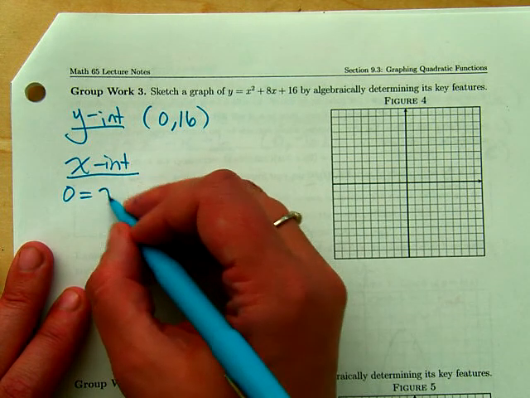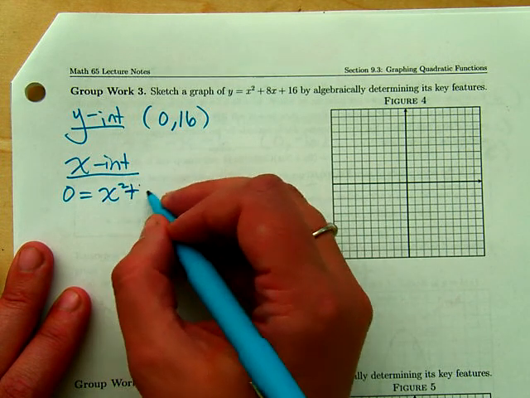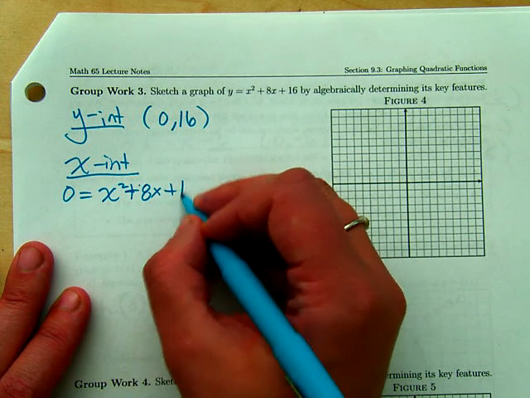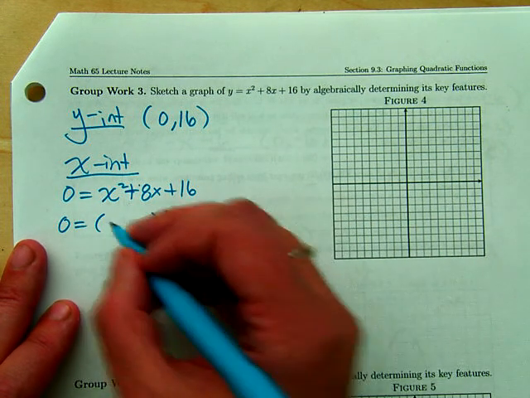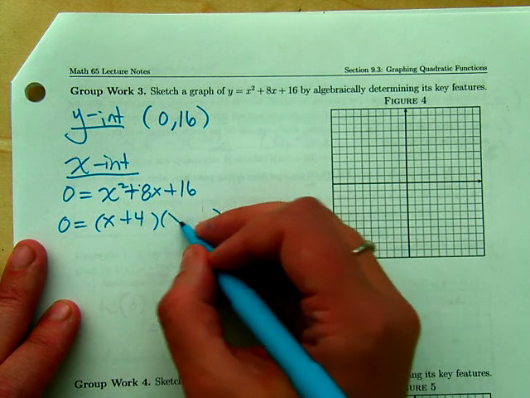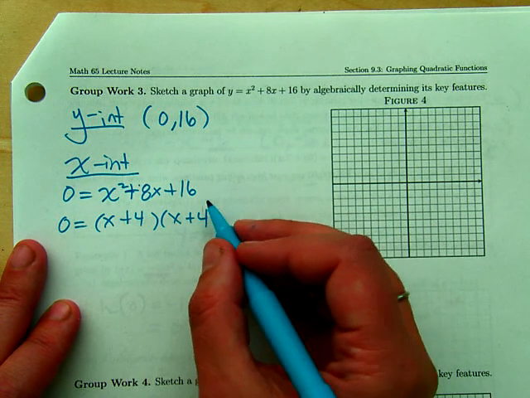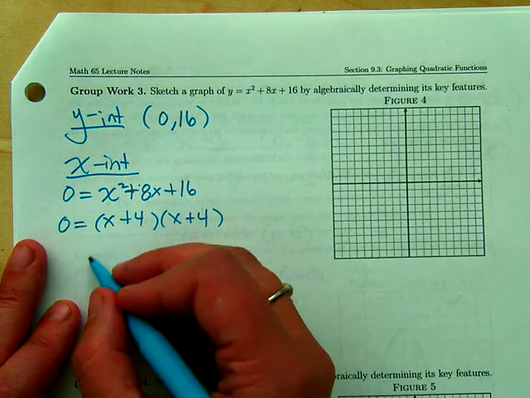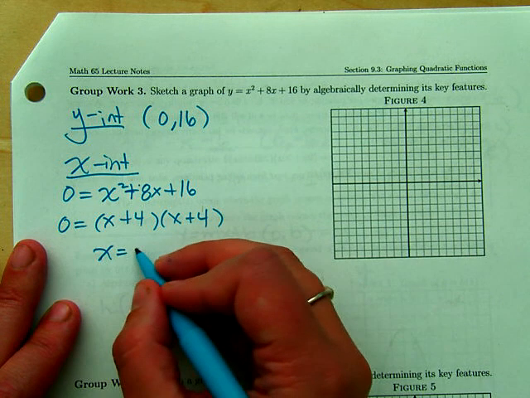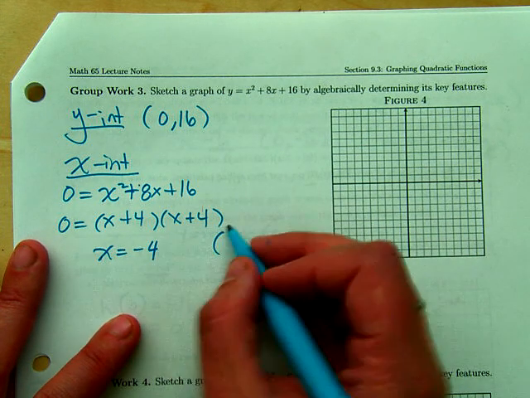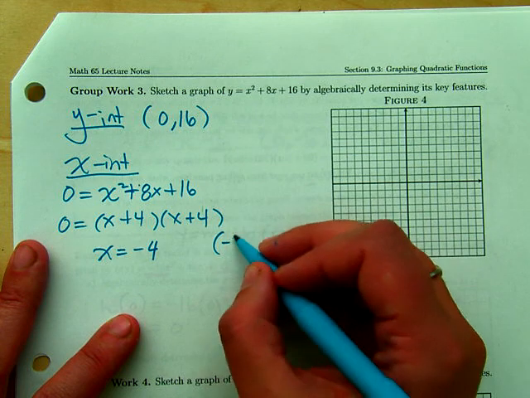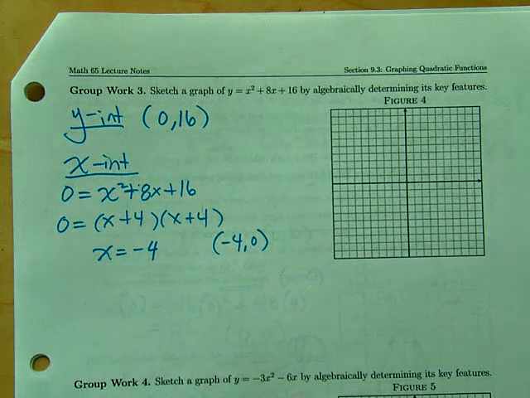0, x squared plus 8x plus 16. Factored. Good, I love it. You factored. X plus 4. So this is a perfect square trinomial. And we get x equals what? -4. Okay, so that's the same -4. You get the same answer. So -4, 0. There's only one x-intercept.